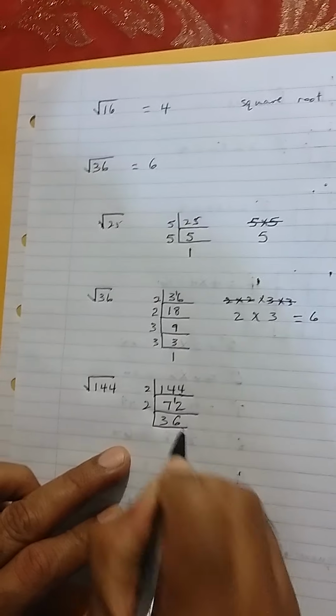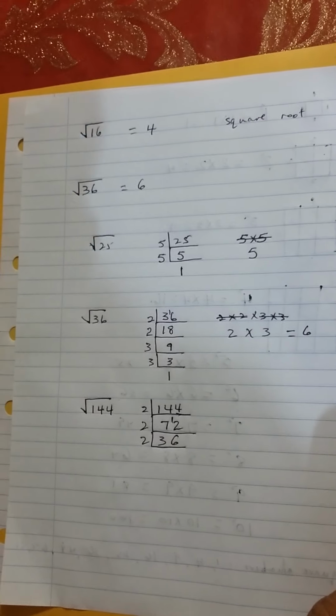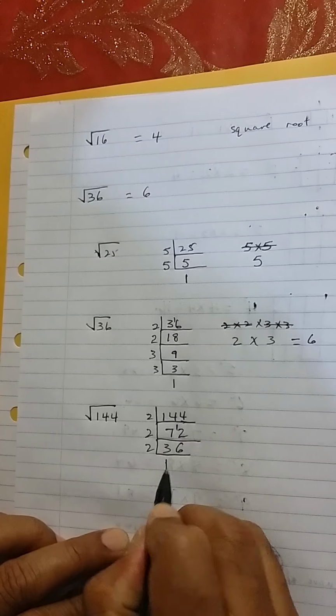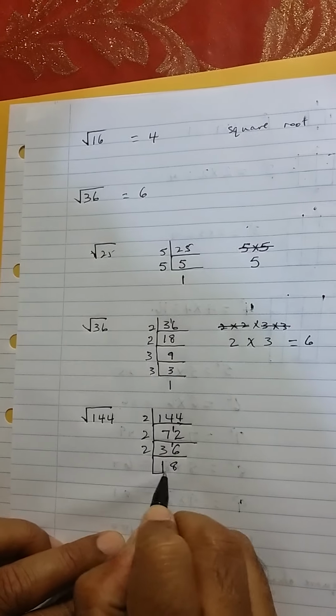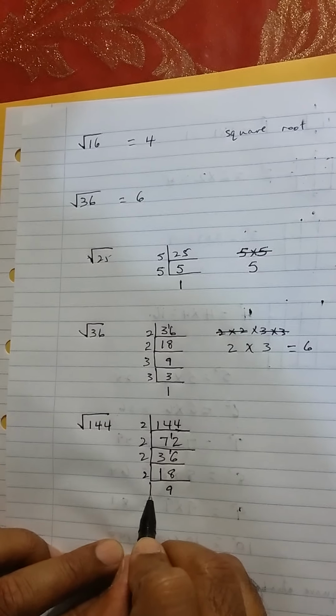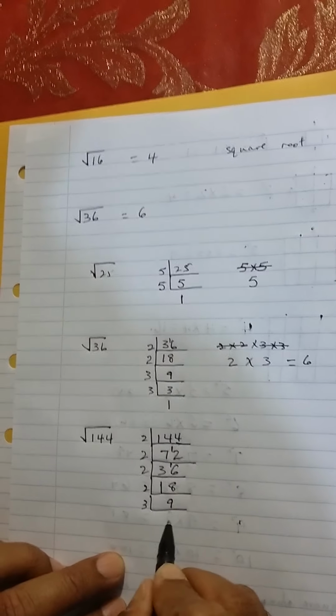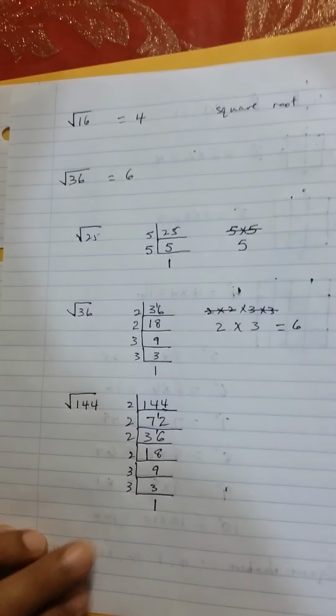We need to go with 2 again because it's an even number. Remember, we started with the smallest prime and we're working our way up. 2 into 3 is 1, remainder 1. 2 into 16, 8. We need to go with 2 again. 2 into 18, 9. We can't go with 2. We have to go with 3 now. 3 into 9, 3. And 3 into 3, 1.